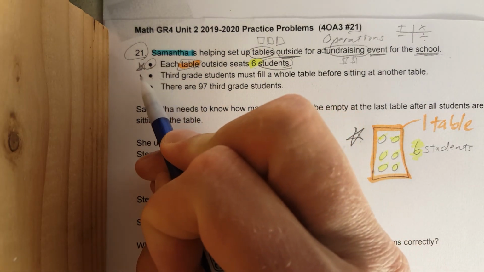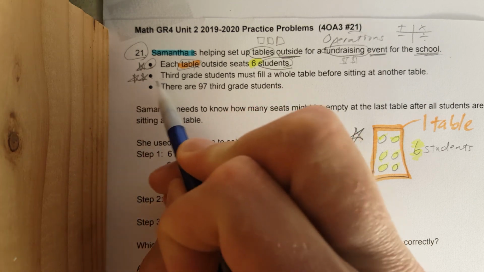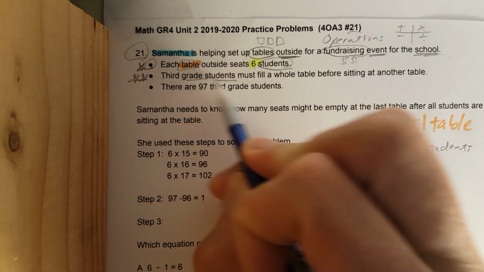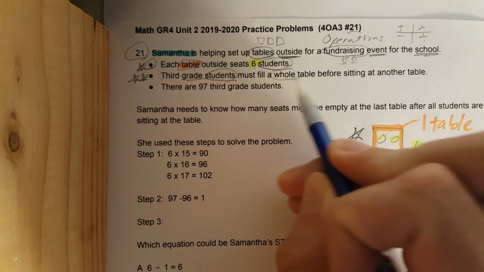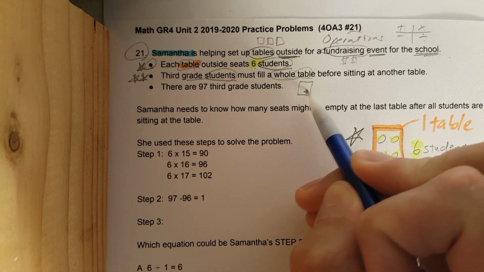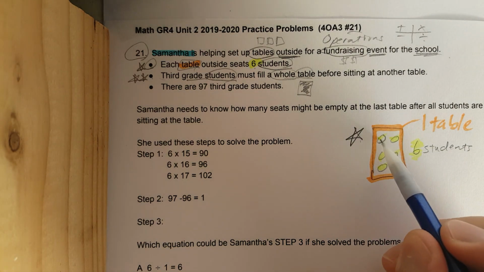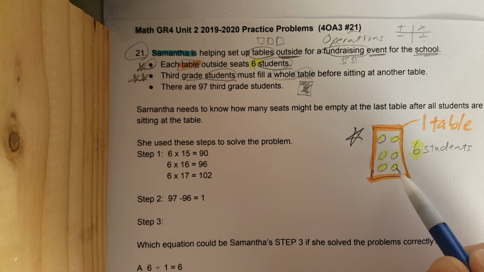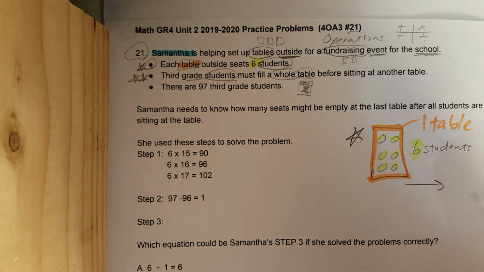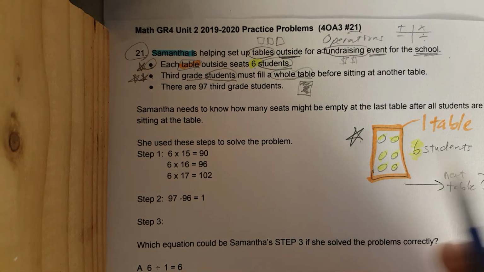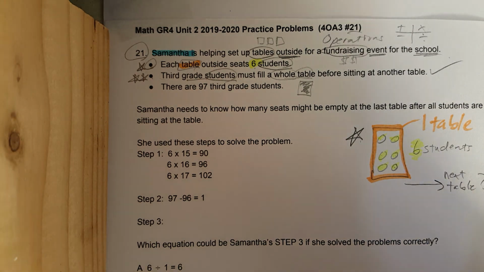3rd grade, so this one I'm going to put a star. 3rd grade students must fill a whole table, so that means all of it, before sitting at another table. So that means they need to go 1, 2, 3, 4, 5, 6. Let's try it again. 1, 2, 3, 4, 5, 6. 6 students. So before they go to the next table, they must fill the first one. Okay, we really don't have to draw anything else.